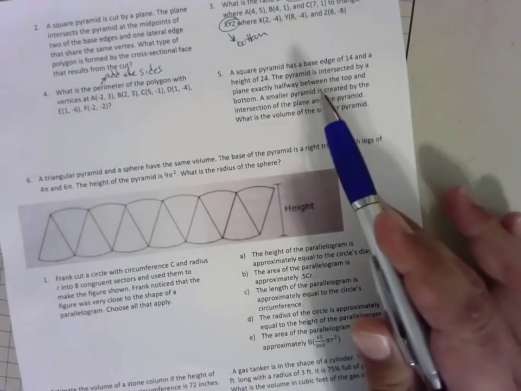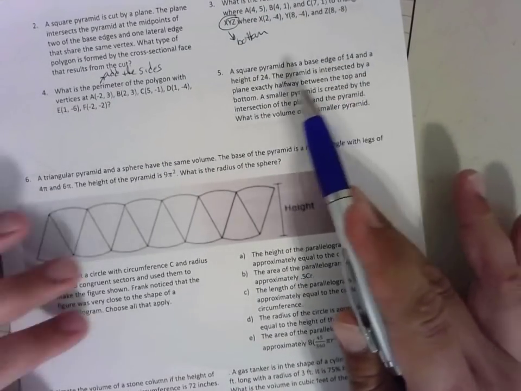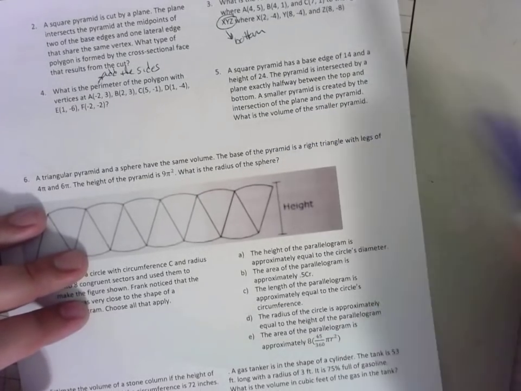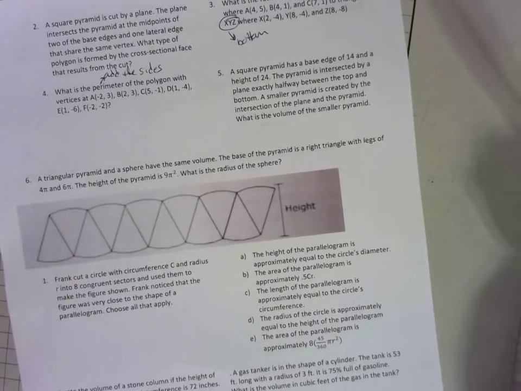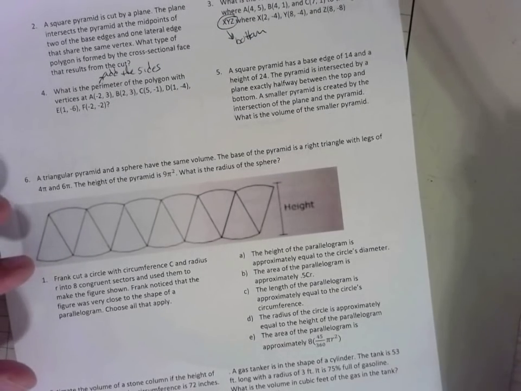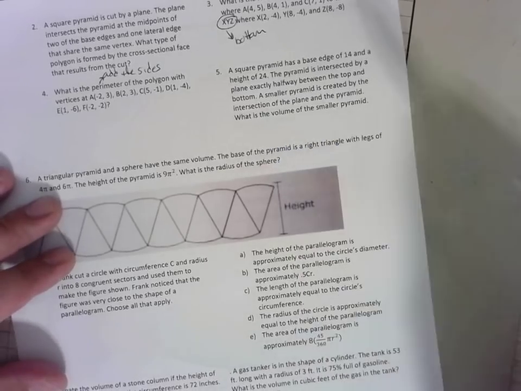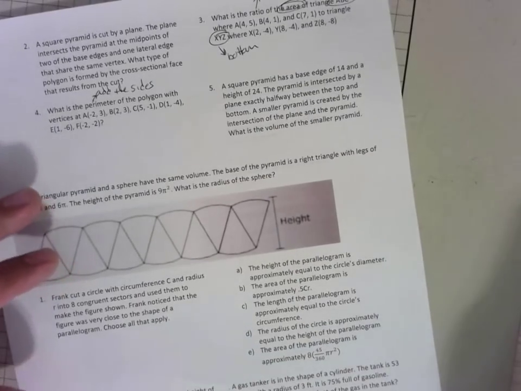Alright, a square pyramid has a base edge of 14 and a height of 24. The pyramid is intersected by a plane exactly halfway between the top and bottom. A smaller pyramid is created by the intersection of the plane and the pyramid. What is the volume of the smaller pyramid? Awesome.